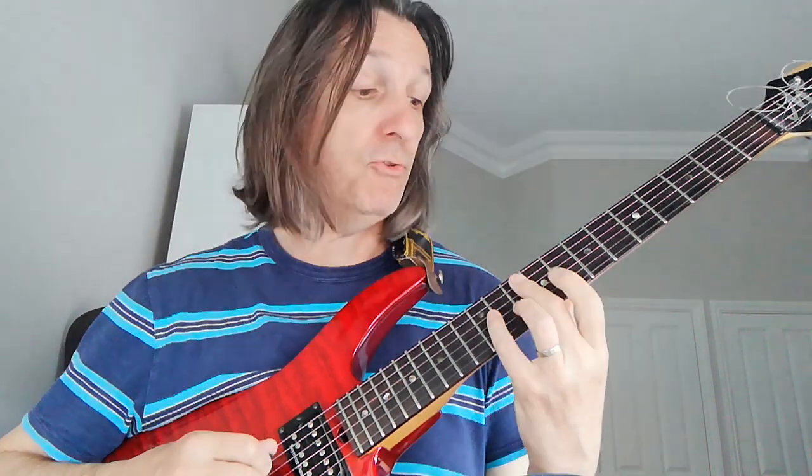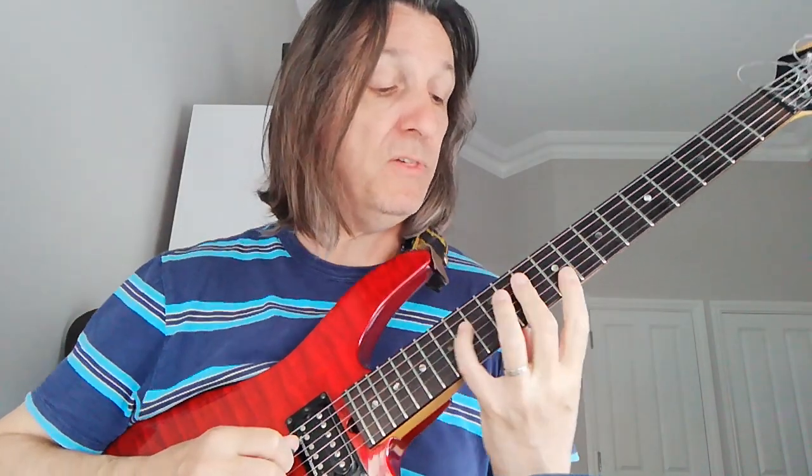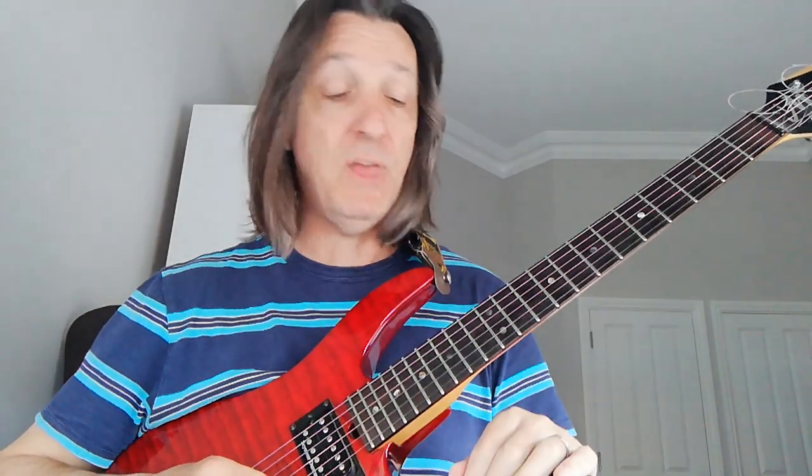sharp 11. So those are all within that sound family. So they all have that specific tonality. This is E, F, A, and C sharp. And move the A to B. Again, G13, sharp 11 type sound family.